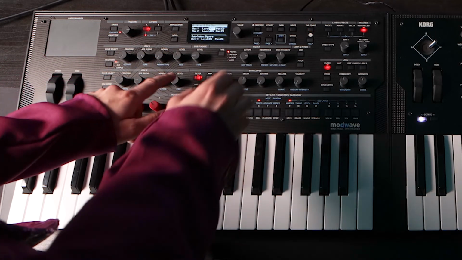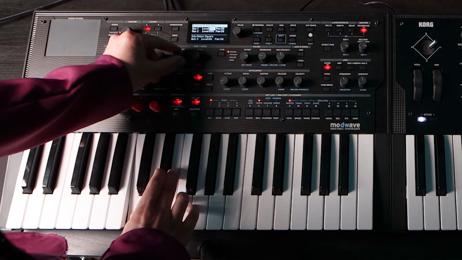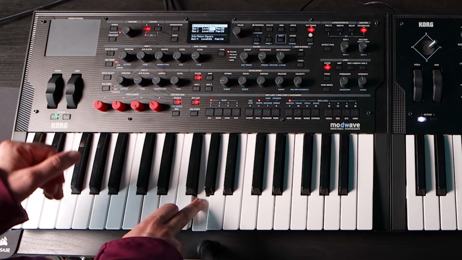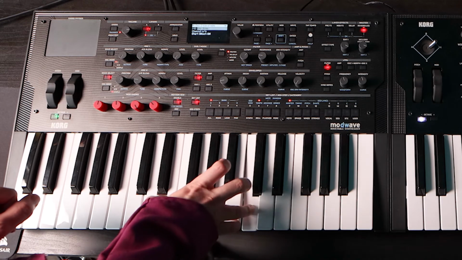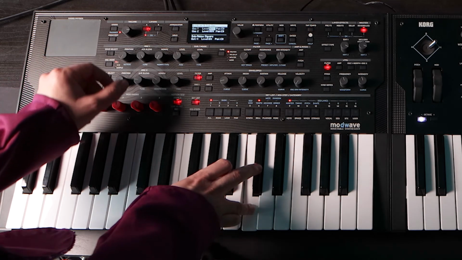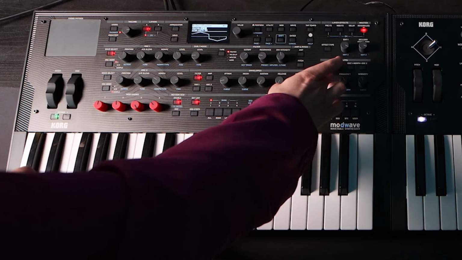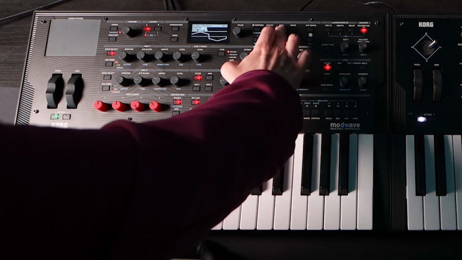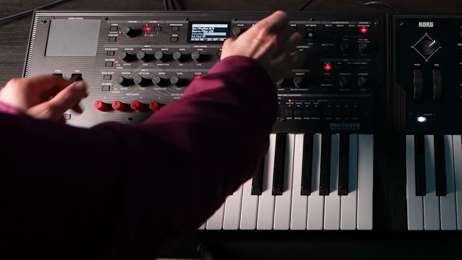Oh yeah, I forgot the mod is still on. For example, if we want to create something fancy with this Eru sample, we can add this wavetable. We can also change the position. For example, use the filter LFO to change the position. You can do this by creating a mod.